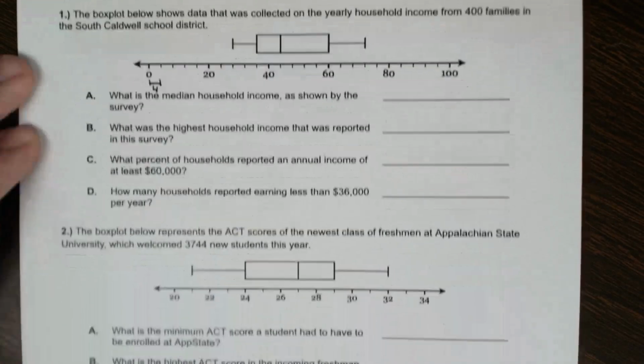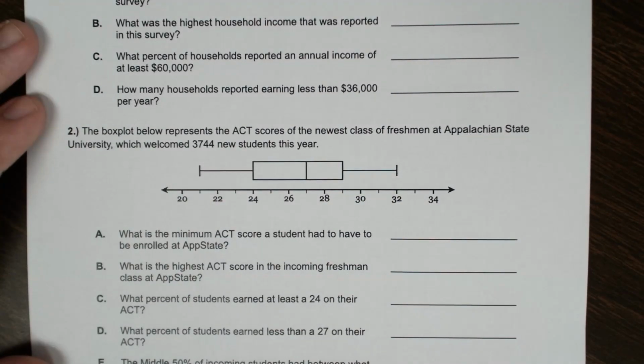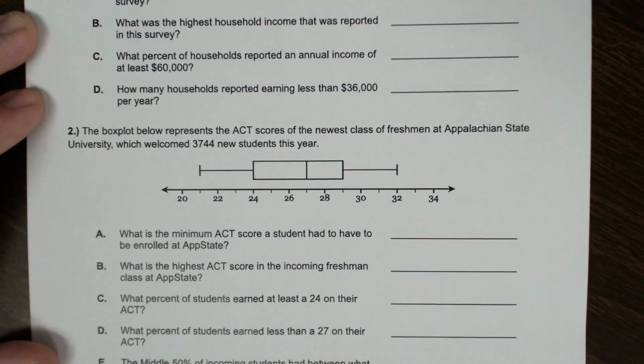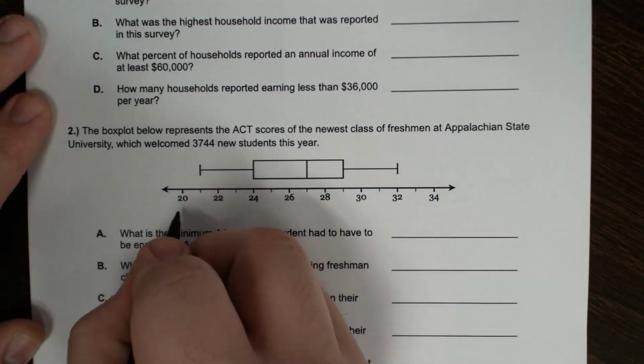Okay. Down here, the ACT scores. Hey, we just talked about that. Interesting. What are each of these tick marks? What's the scale? Just 1.